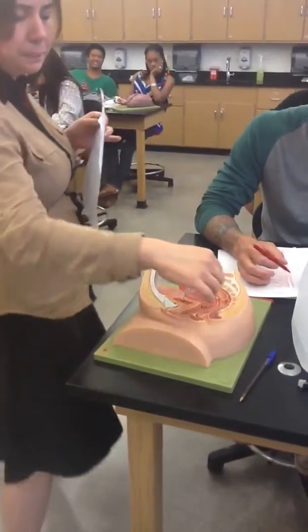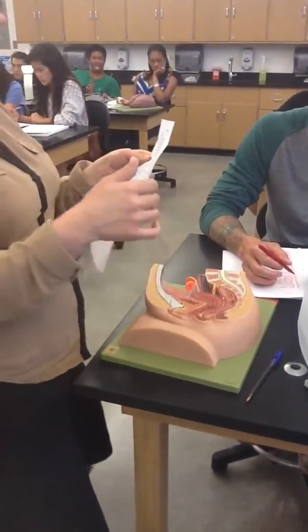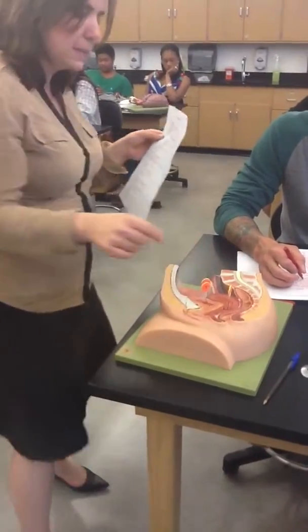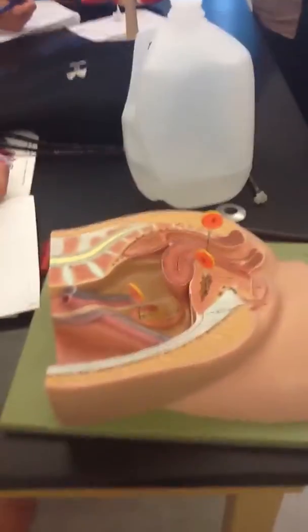Number 9, yes, number 9 is the cervix. 10 is the fallopian tubes or uterine tube. 11 is the interventricular septum. Okay. 12 is the pulmonary semilunar valve.